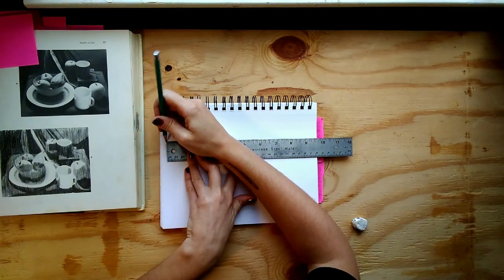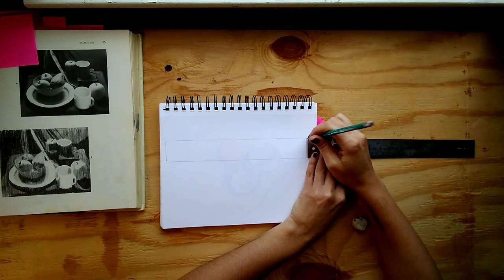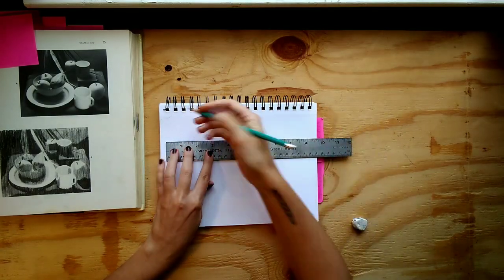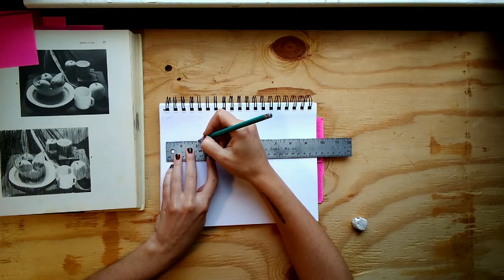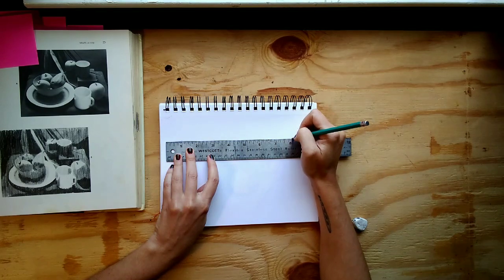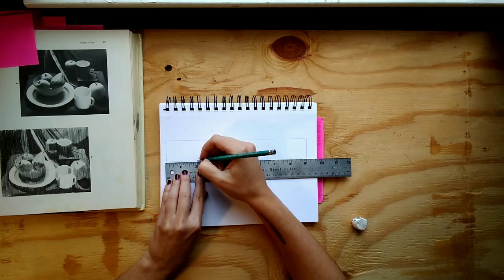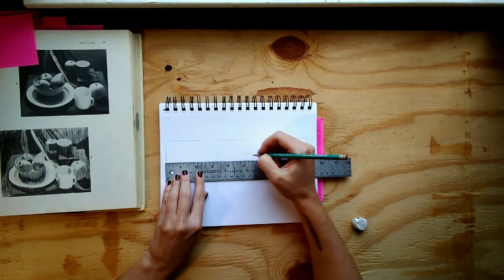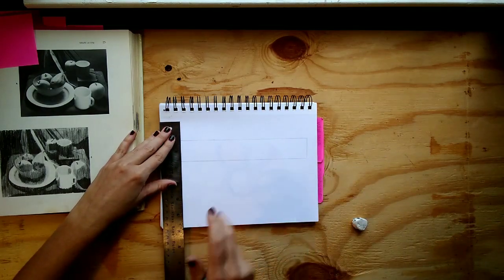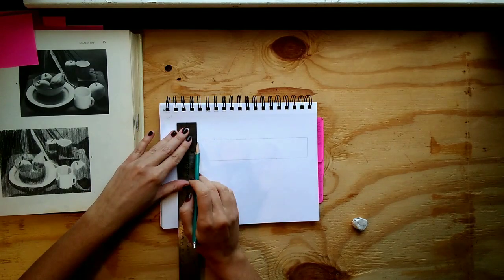And outline the sides as well. Then you want to make a very light tick mark at every inch. 1, 2, 3, 4, 5, 6, 7, 8, and 9 is already there, at the top and at the bottom. Then you want to line them up. You want to make the vertical lines.